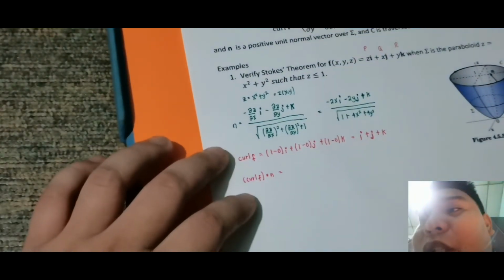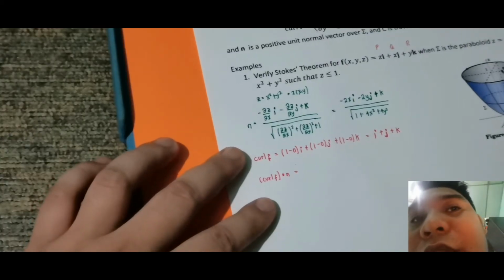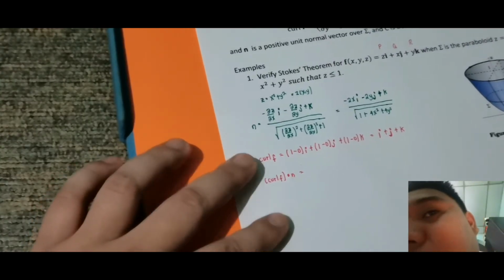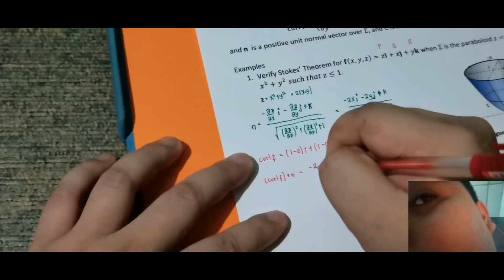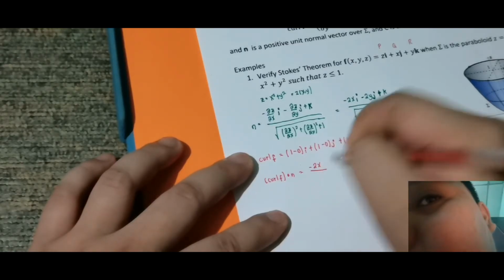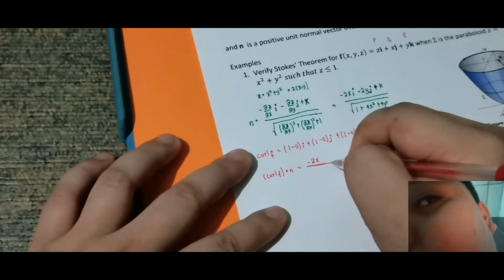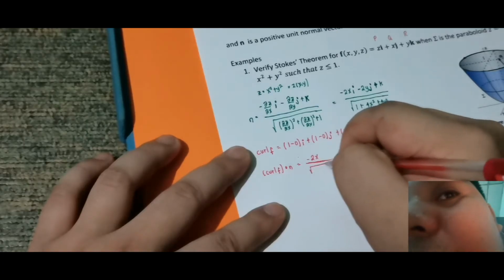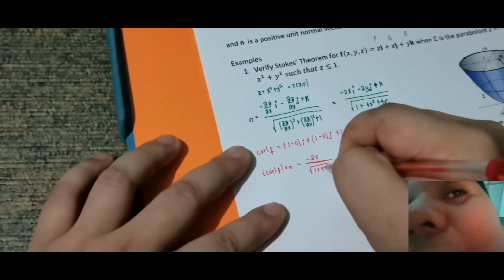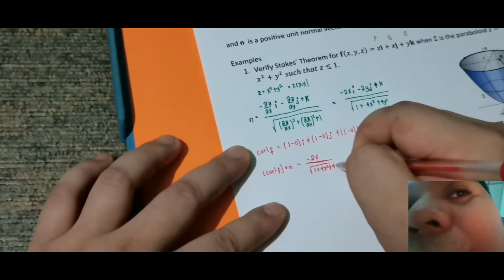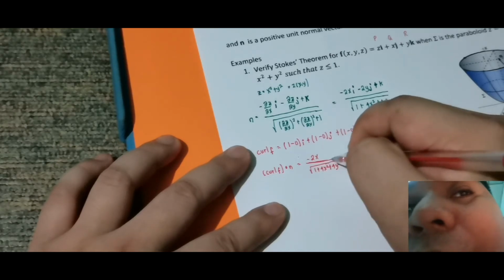So what is the curl of F? We can actually separate it. The first is negative 2x over the square root of 1 plus 4x squared plus 4y squared.